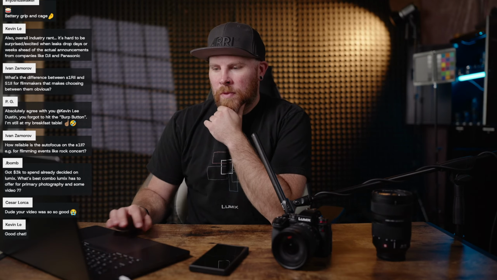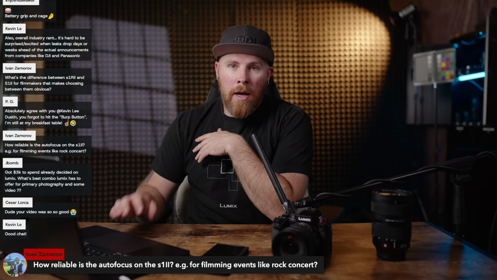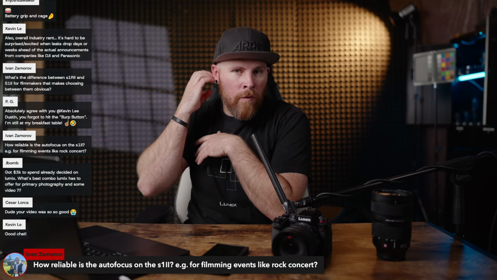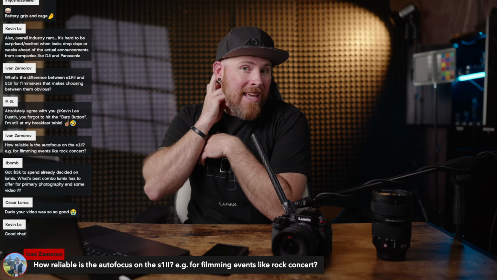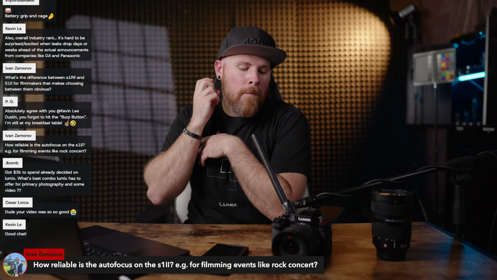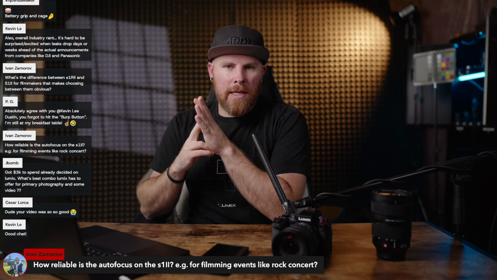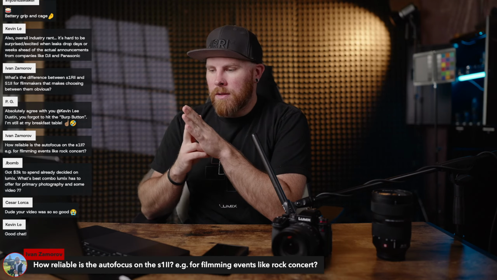How reliable is the autofocus on the S1 II for filming events like a rock concert? So I need to make a video about this as well. I've discovered some things I didn't realize about the autofocus that I didn't even mention in my S1R2 video. So I'm going to make a full video about best autofocus settings and things to be aware of, basically. But it's very reliable. I filmed like 5 or 6 events since the release of the S1R2.